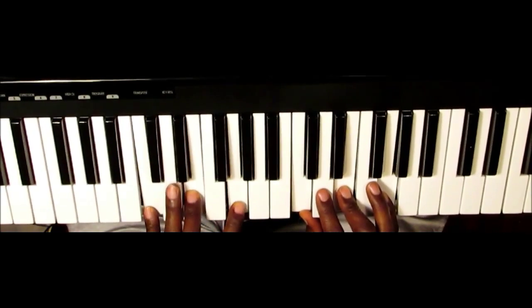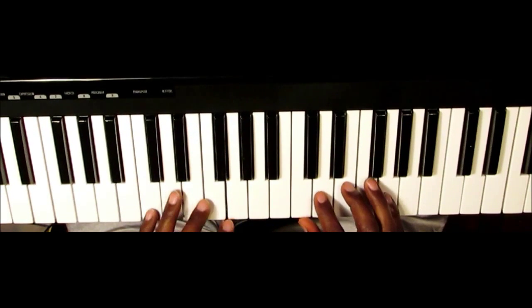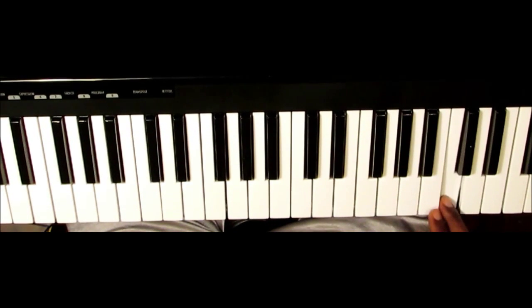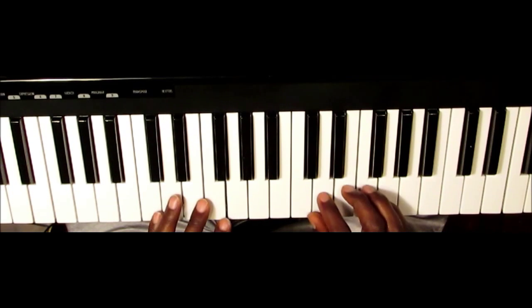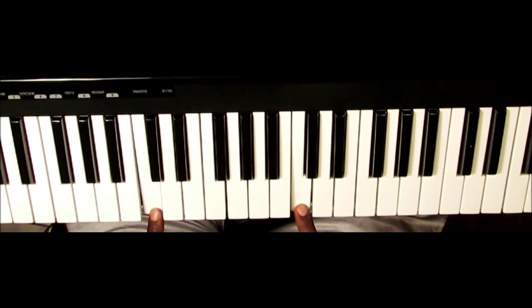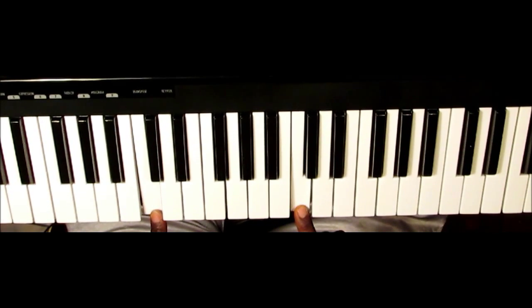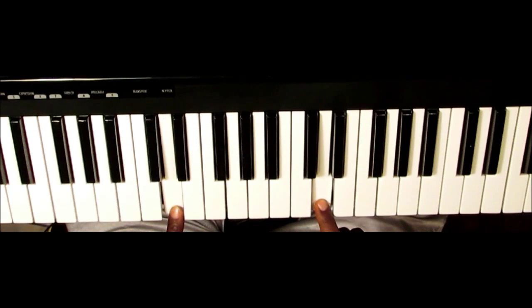Okay, C major. Now, in the key of C major, there's 7 unique tones, and once it gets to the octave, that's 8, or the 1 all over again. Now, the first tone of that major scale, we're going to call it the 1. That's the note of C. The second tone is D. We're going to call that the 2.